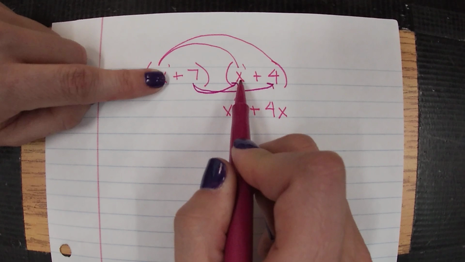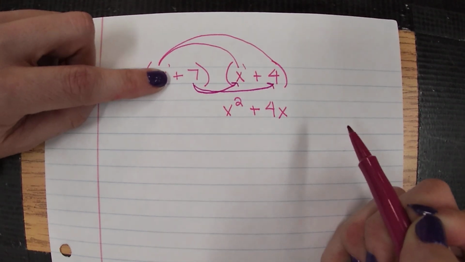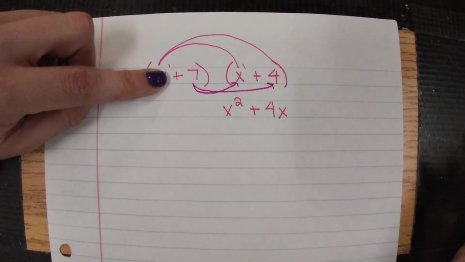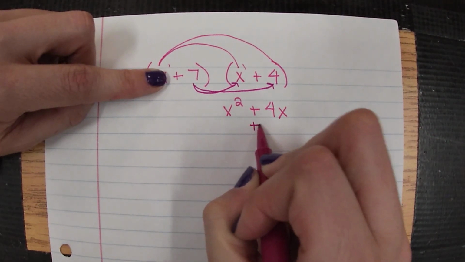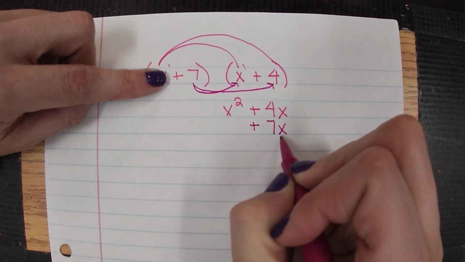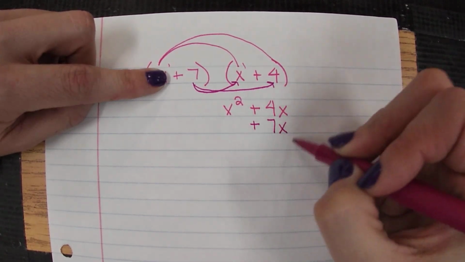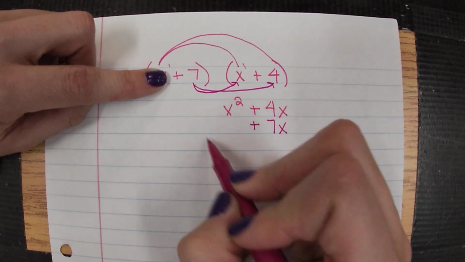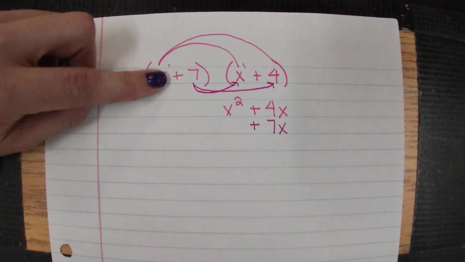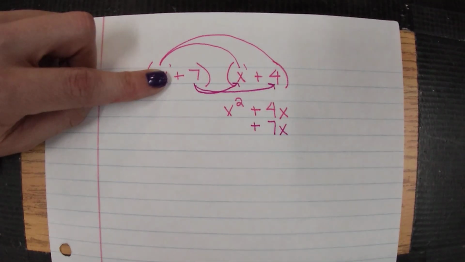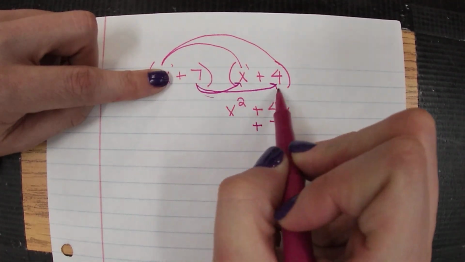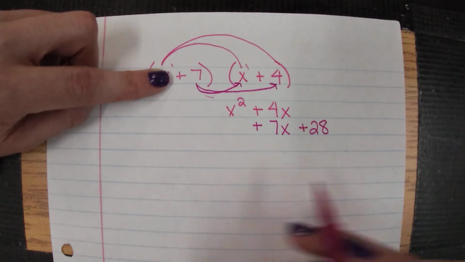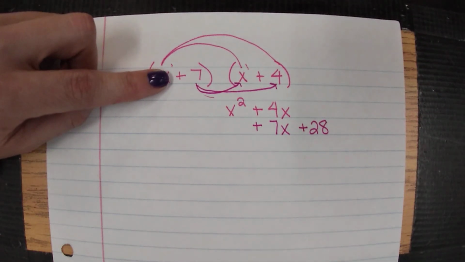So 7 times x is a positive 7x. Now, we could write plus 7x next to this, but I like to write a plus 7x underneath the 4x because those are like terms. I'm not writing it under the x squared because x and x squared aren't like terms, but x and x are. So then I'll do 7 times 4. That gives me 28. It's not a like term, so I'm putting it over here on the end.